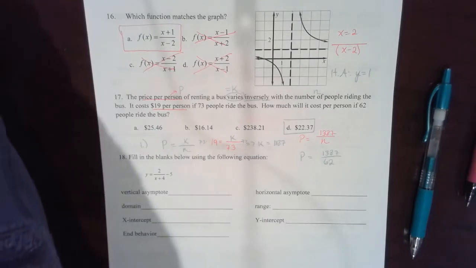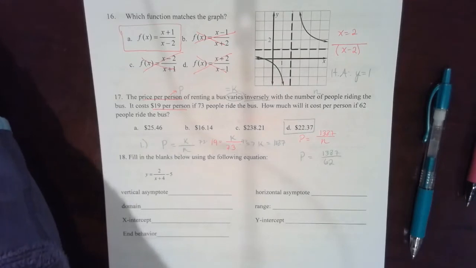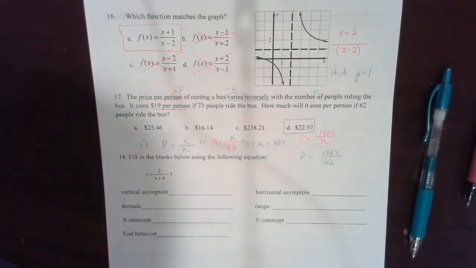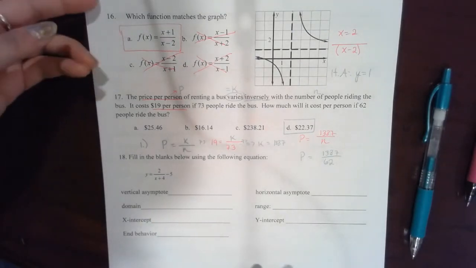So we're going to pause and you guys try it real quick. Sorry about that, guys. The cat was actually being a little mischievous. Hopefully you try the next problem.